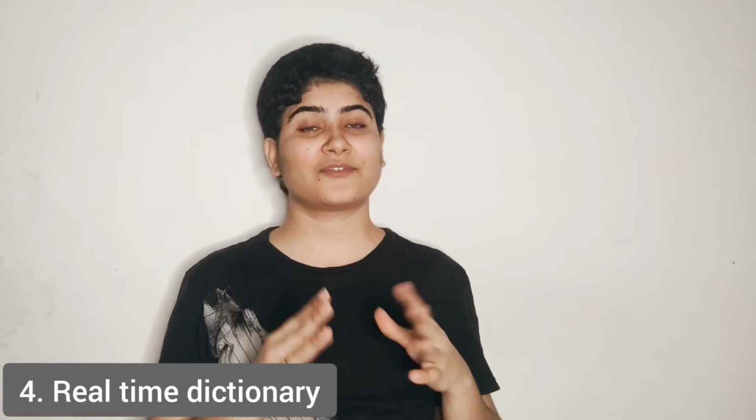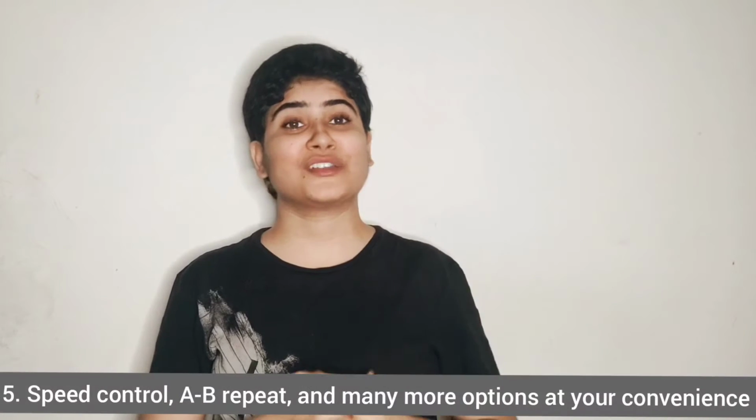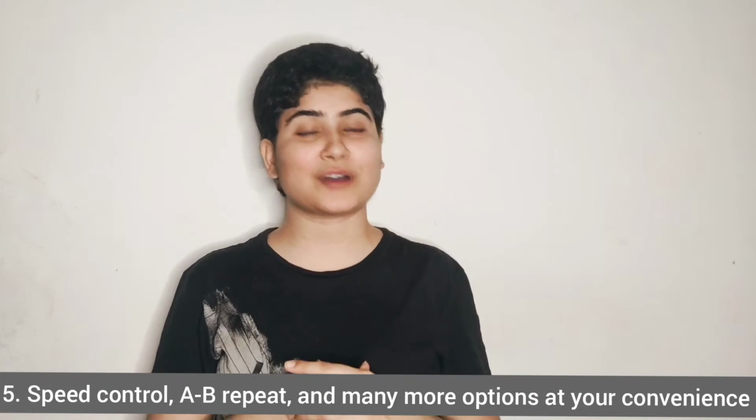Number 4. You will find a real-time dictionary. For instance, if there is any word which is added currently to the dictionary, that would reflect on your screen by opening it. Number 5, which will help you convert your work so easily. You can have speed control and many more options to have a better understanding.